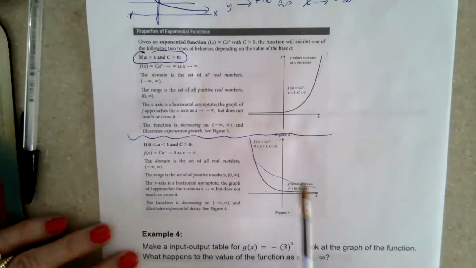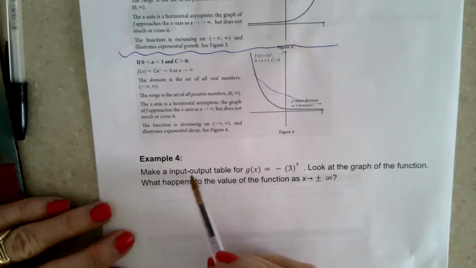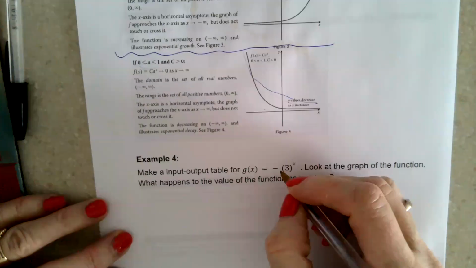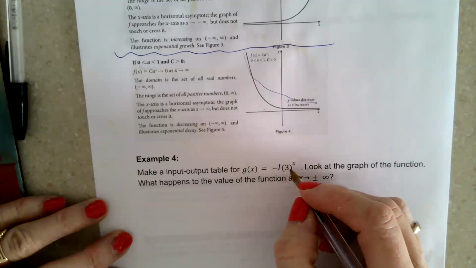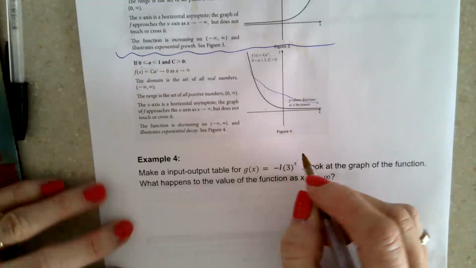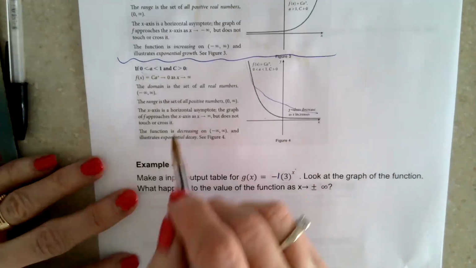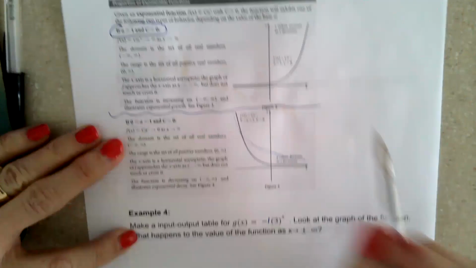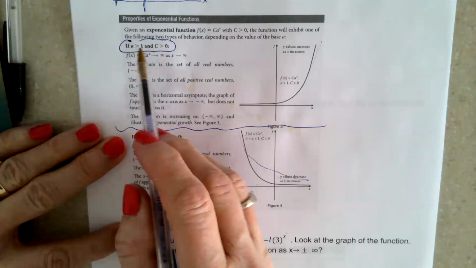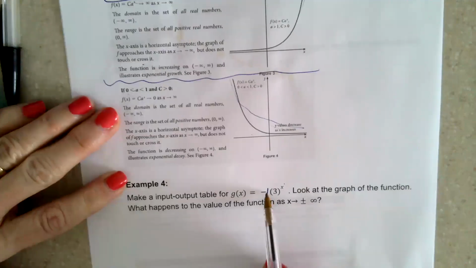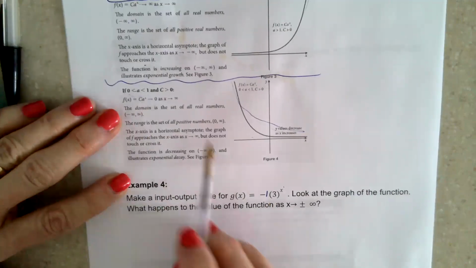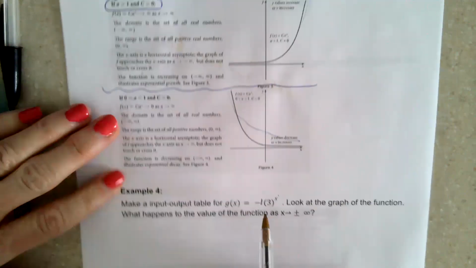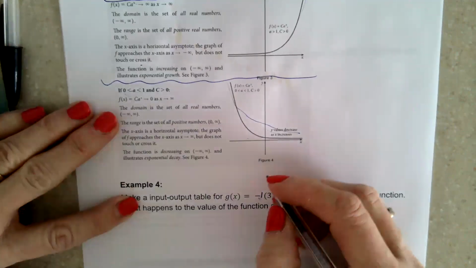Okay, so let's see here. So we have make an input output table for this one. So this is like saying -1 times 3 to the x. So let's look at this situation. So up here we have a is greater than 1. So we're actually in c is less than 0. So this is our c.